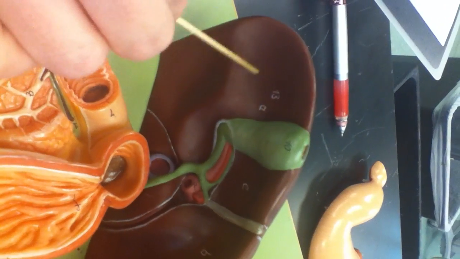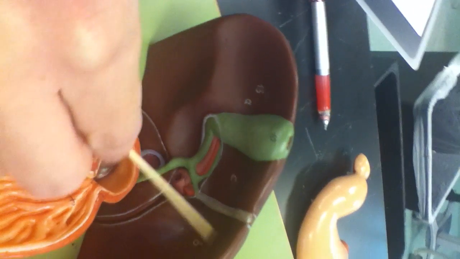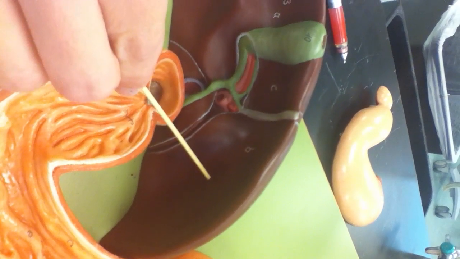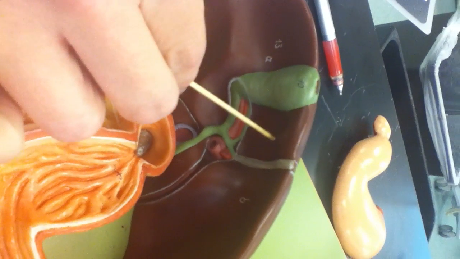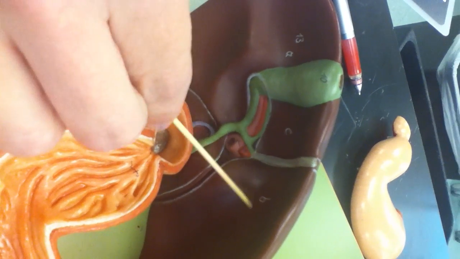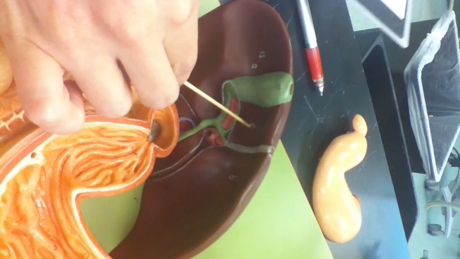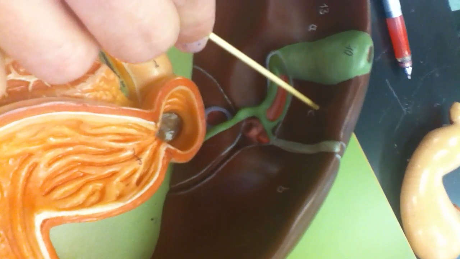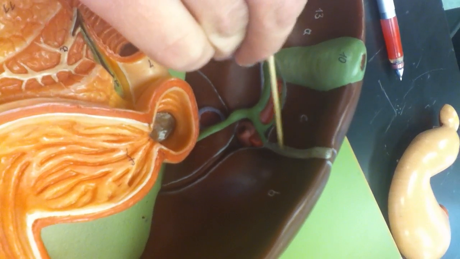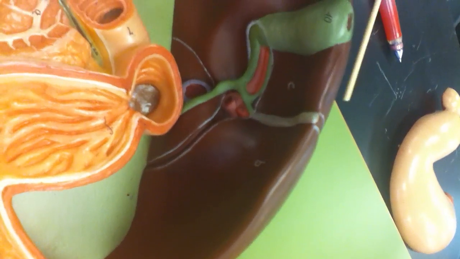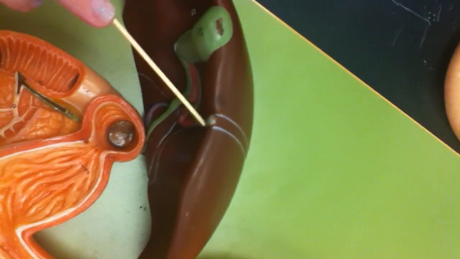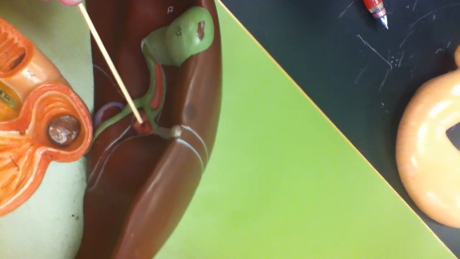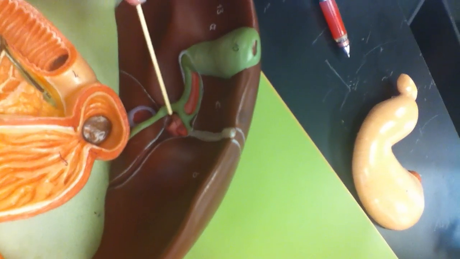This is the right lobe, A. The left lobe on this side, B. The quadrate lobe is in the middle. So the right lobe, the left lobe, the quadrate lobe, and there's actually the falciform ligament, this white ligament that runs underneath and over the top. It runs right here and ends right above these two vessels.